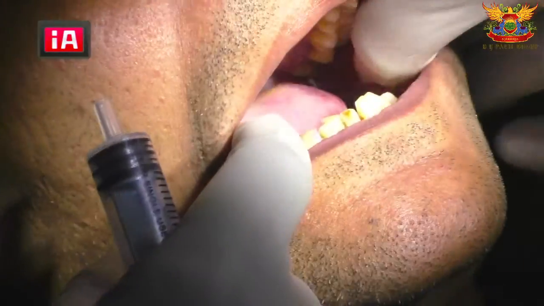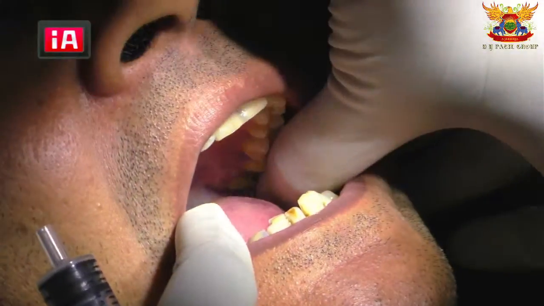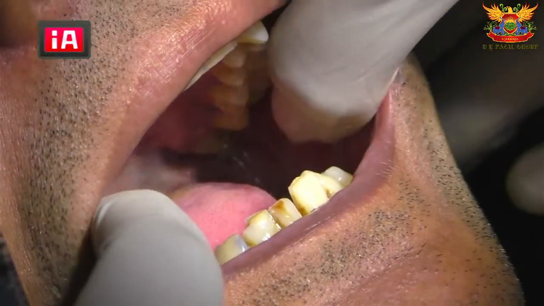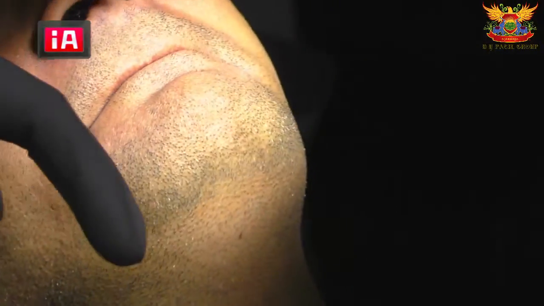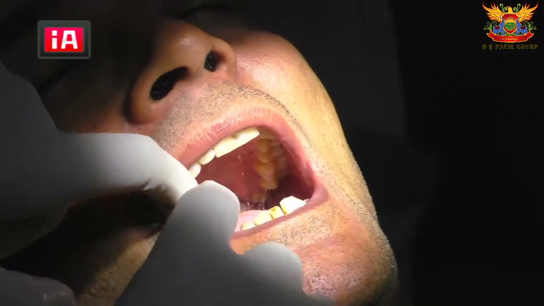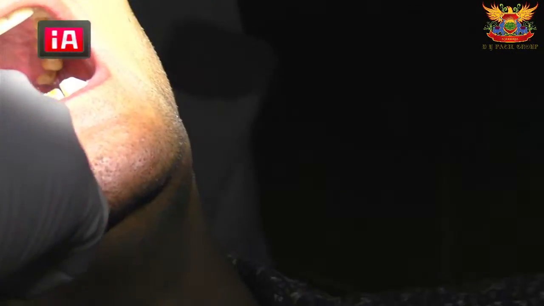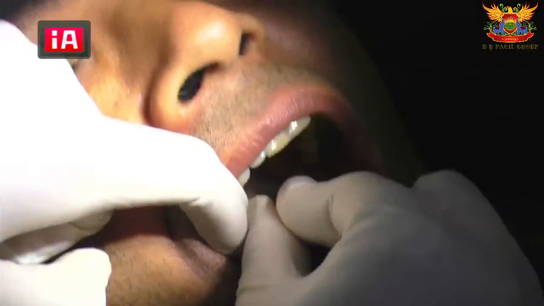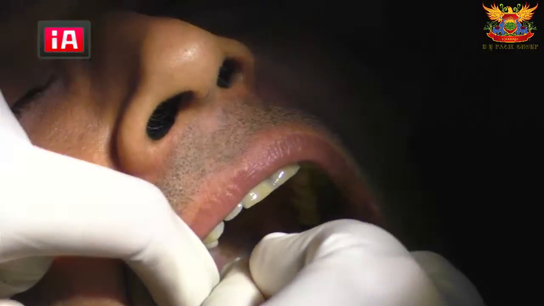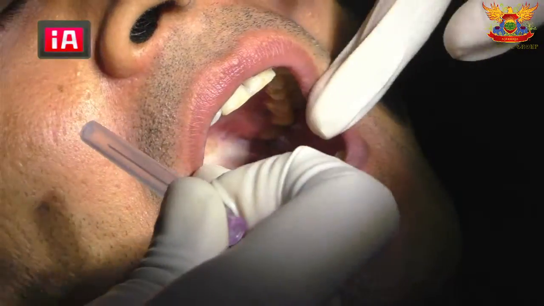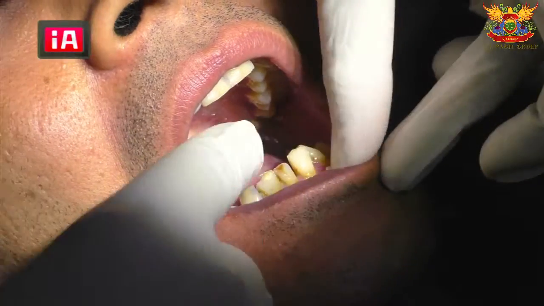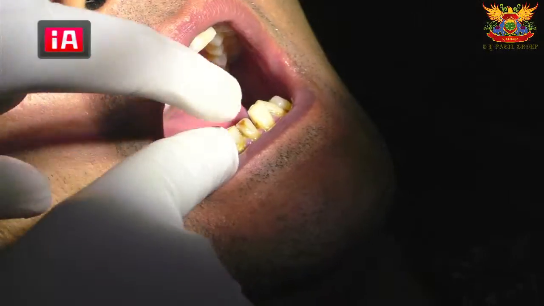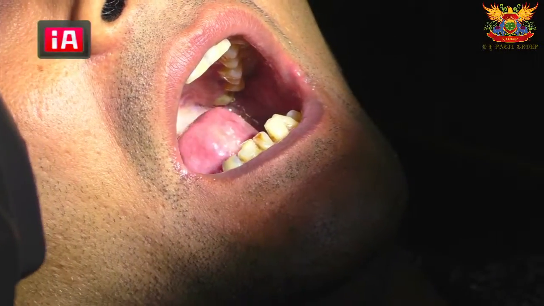Palpate the fibrous band over the right and left buccal mucosa along with the retromolar triangle, which is exactly present posterior to the lower third molar. Then check for the faucial pillars. These are the anterior faucial pillars and the posterior faucial pillars. Then check for the rima oris. Then the buccal vestibule and the labial vestibule, and check for the tongue movements.